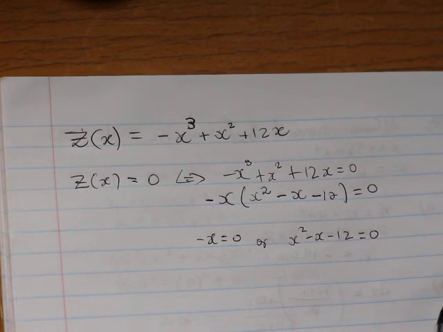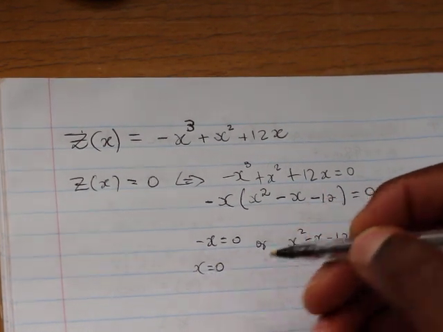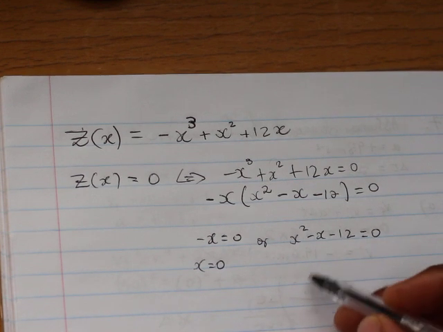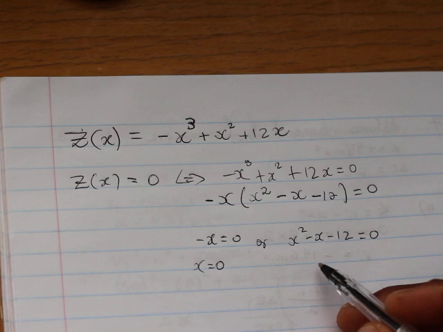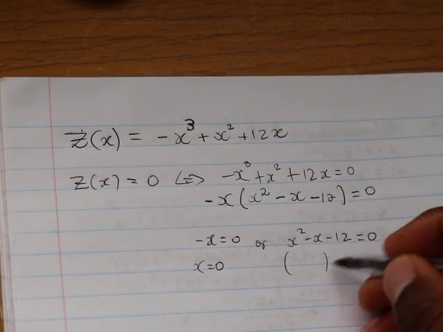And what does that mean? That means that now this side, x is equal to 0. That's one of the intercepts. Also, we can use our quadratic formula here, but honestly, it's easier to just factorize.